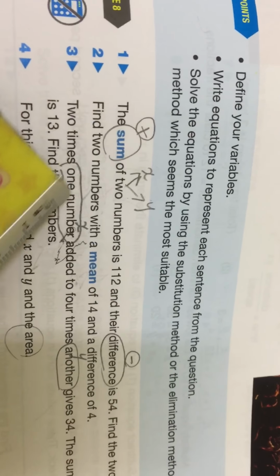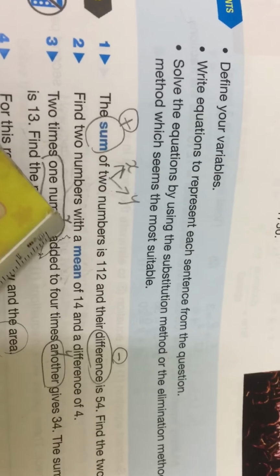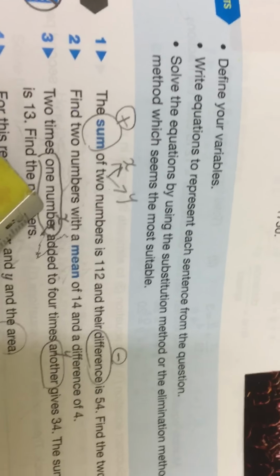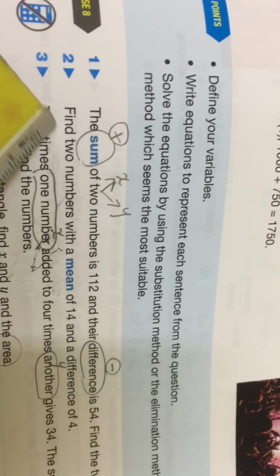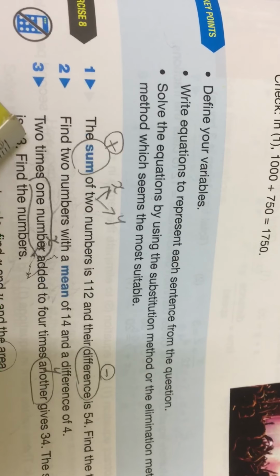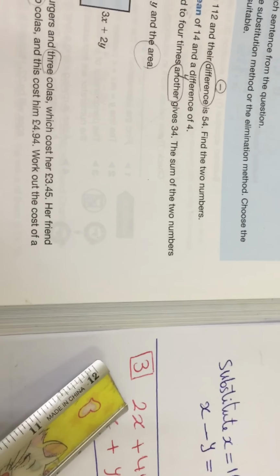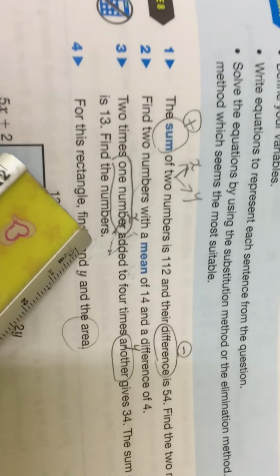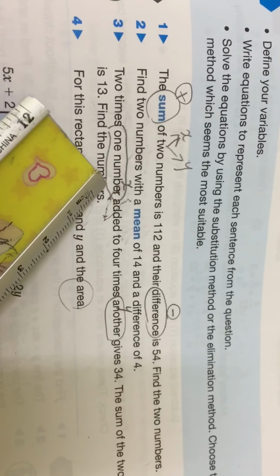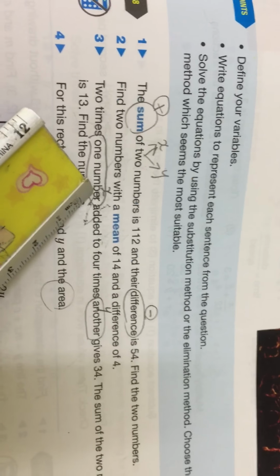2 times one number. I don't know the number, so I let it x. Let the number x. This is the number, but he said 2 times. That's to say multiply by 2. I let the first number x, and he said 2 times, so I'll multiply it by 2. Let's go again to the problem. 2 times one number, I let the number x, and 2 times means 2x.